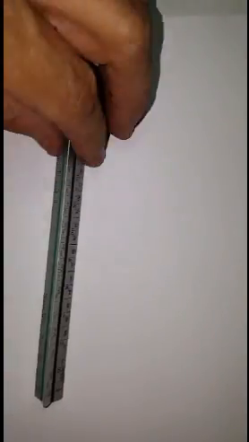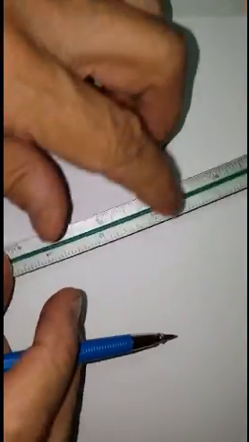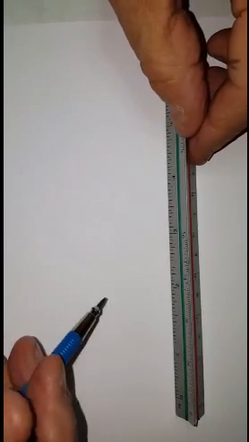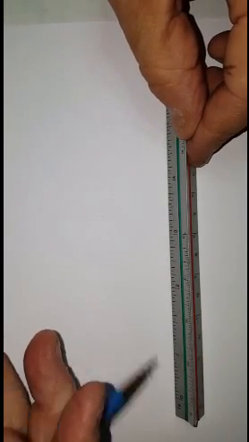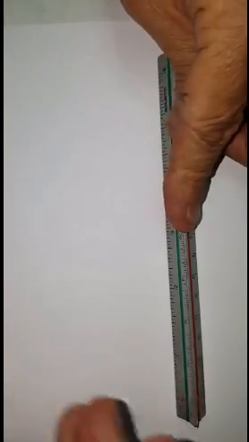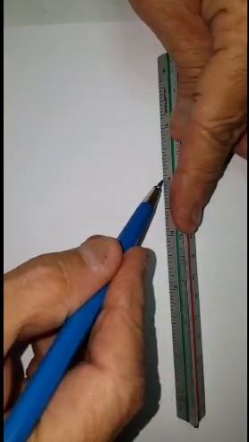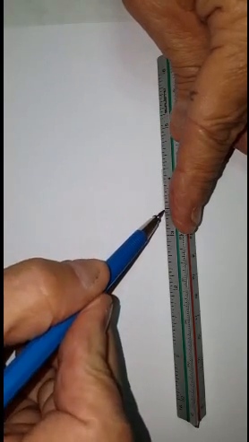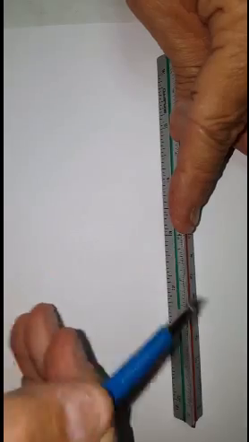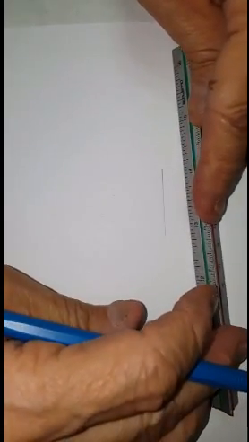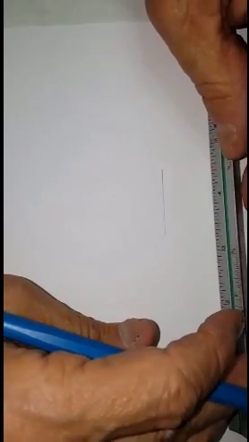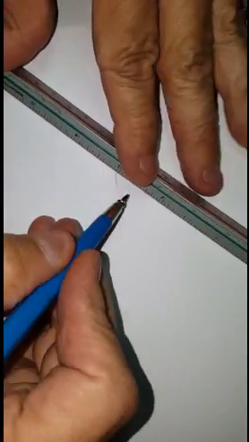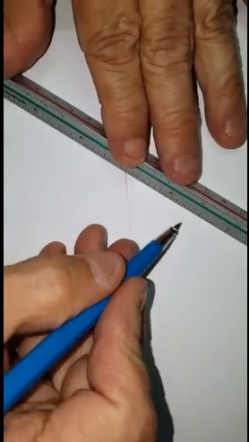Okay, you're going to be asked to draw a circle inside of a rhombus. A rhombus is a parallelogram that has equal sides, but they don't have right angles, so it's like a square that's been pushed over. So I'm going to draw essentially a 2-inch rhombus.